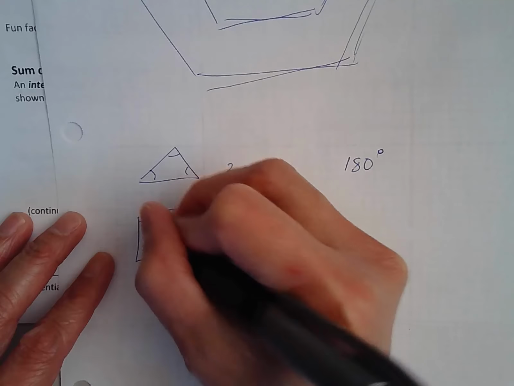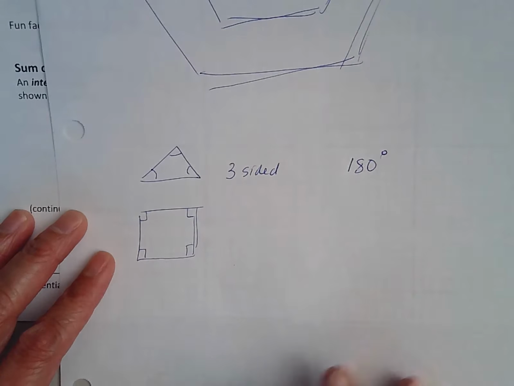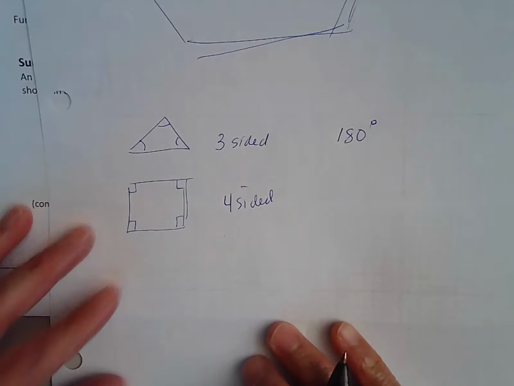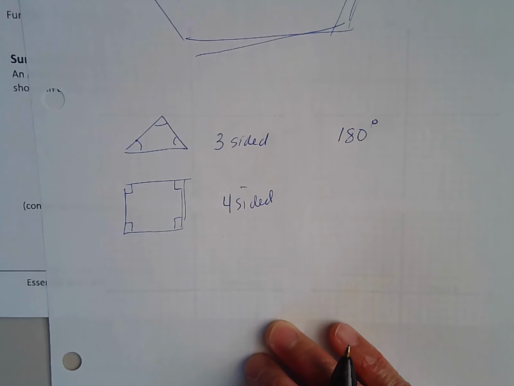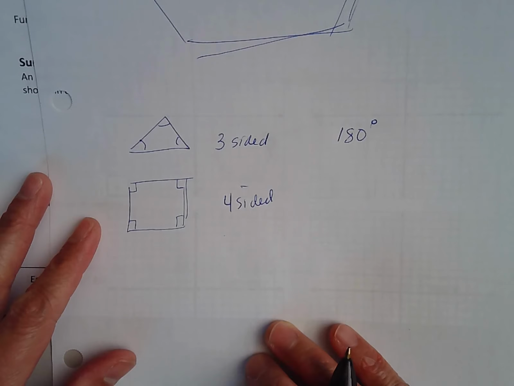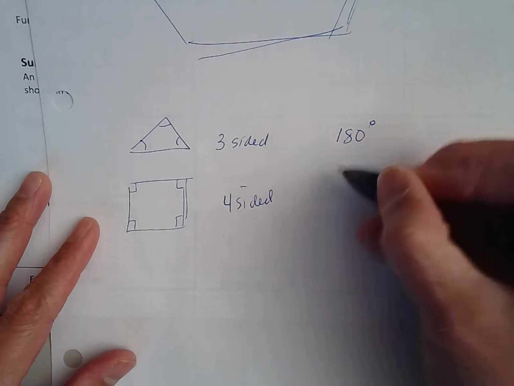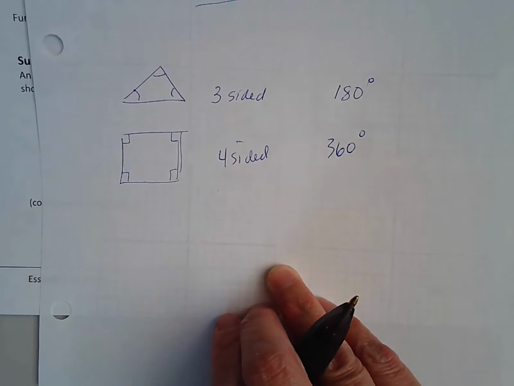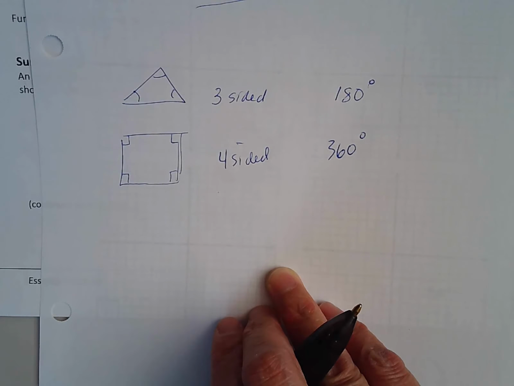A four-sided figure. 360, because 90 plus 90 plus 90 plus 90. Okay.